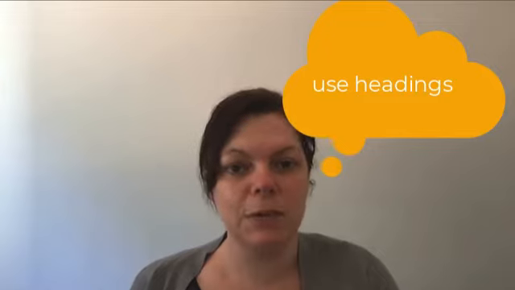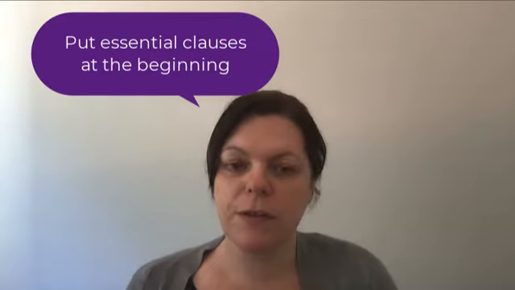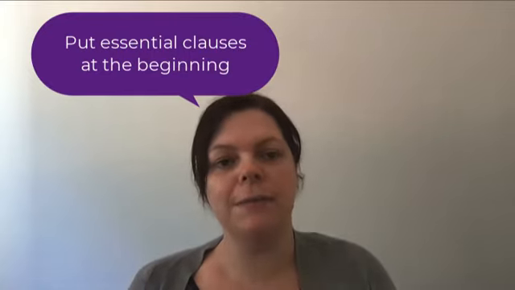Regarding the format of the contract, you must bear in mind that it must be easy to navigate. So the use of headings to each particular clause is really important. Consider a contents page if it's a lengthy document, and consider whether it's important to have definitions in one place. It's important to ensure that the essential clauses, those that form the very basis of the agreement that will operate at all times, feature at the beginning of the document.